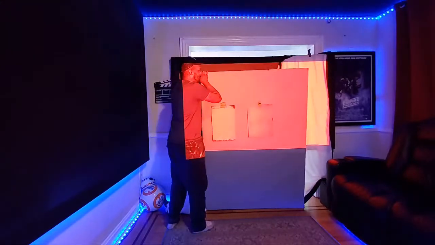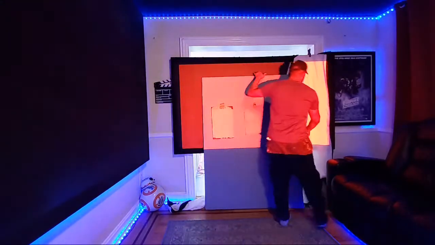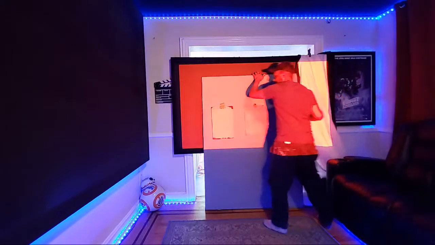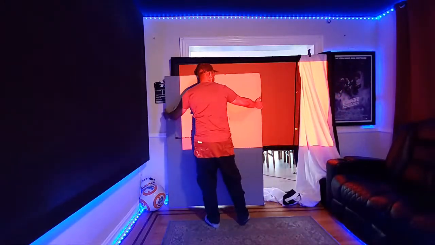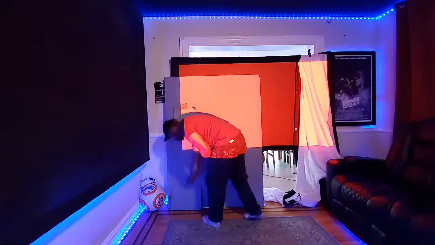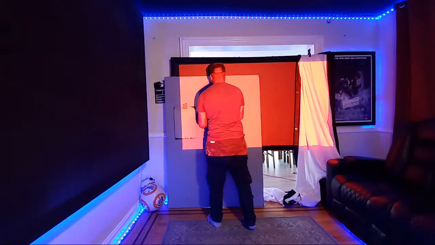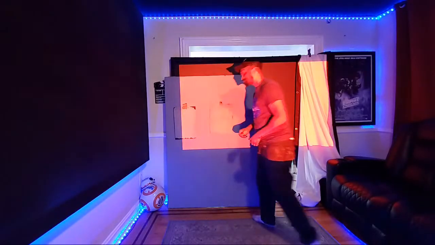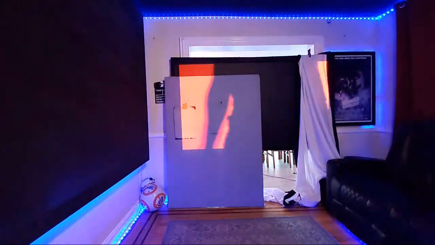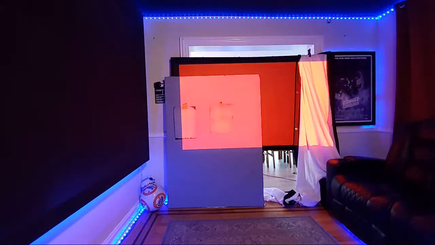Now what color do you see? What color do you see next to our technology? See red, right? Now you see red. Now the other screen doesn't look that red, does it? It looks washed out.